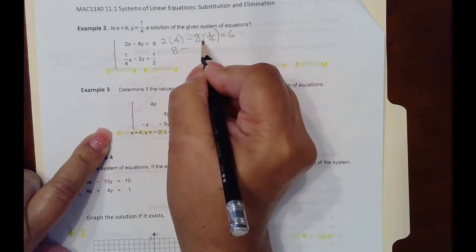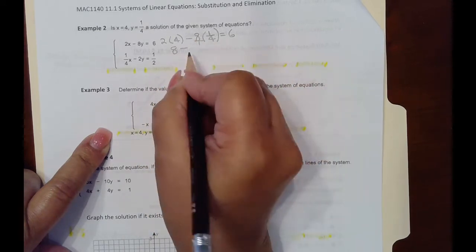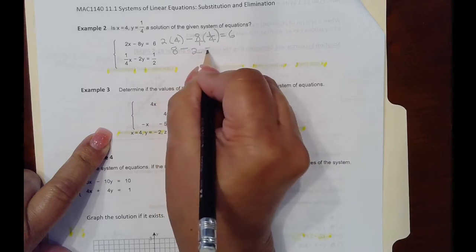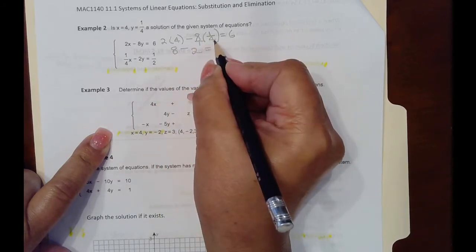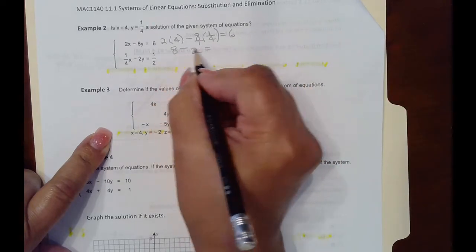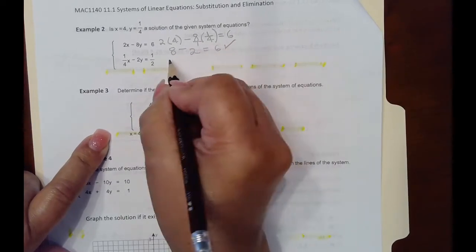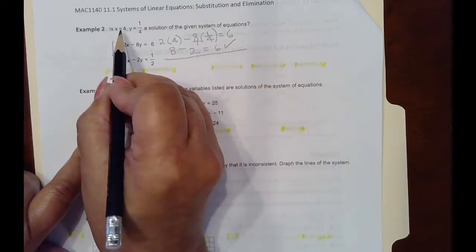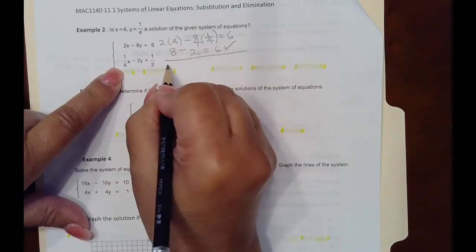Minus, this is 8 divided by 4, which is 2, because 8's in the numerator and this is in the denominator, so that's really right, 8 divided by 4, which is 2. 8 minus 2 is 6, so that checks out. Now we have to try these values in the second equation.